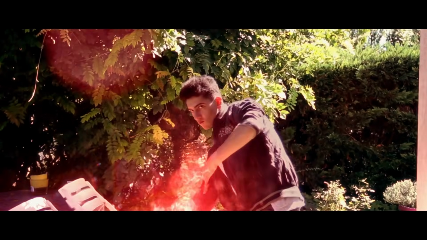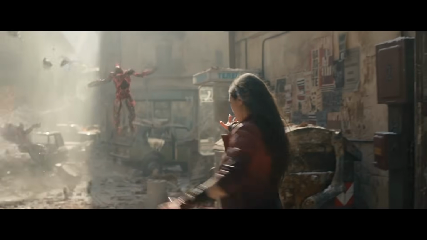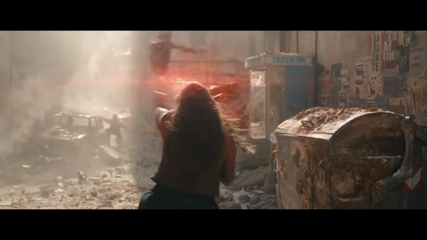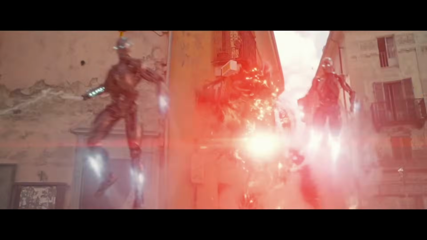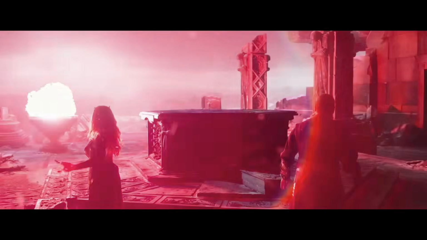One thing I noticed is that in Age of Ultron, the chaos magic effect is not the same as what you see in the latest Marvel films. In Age of Ultron, it's like all of her hand is emitting the magic, while in WandaVision or Doctor Strange, it's like magic orbs that are just in the center of the hand. So I knew I had to find a new way of making this magic.